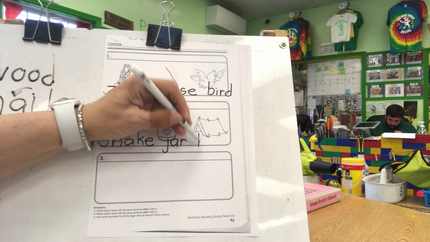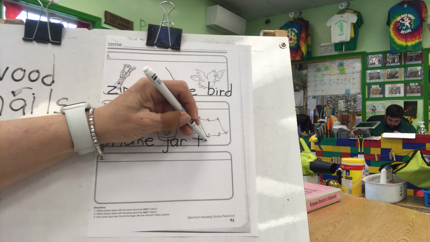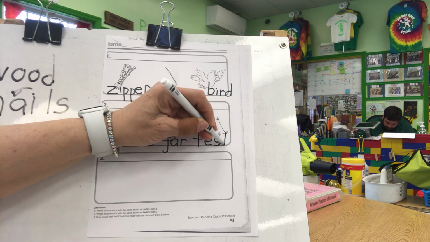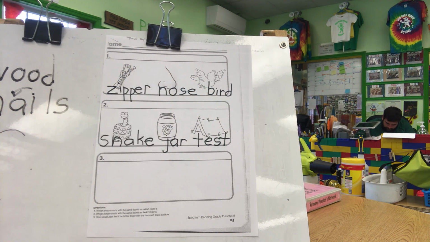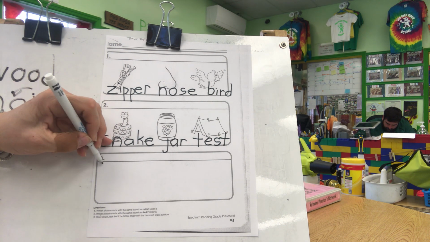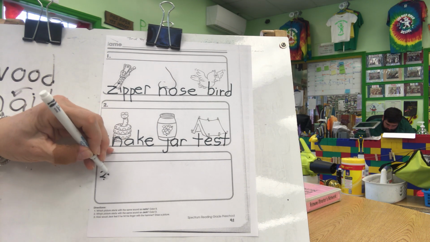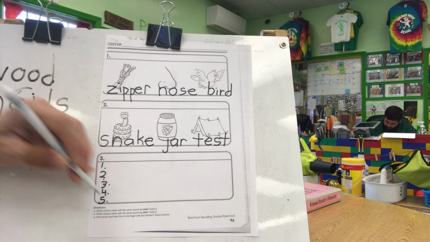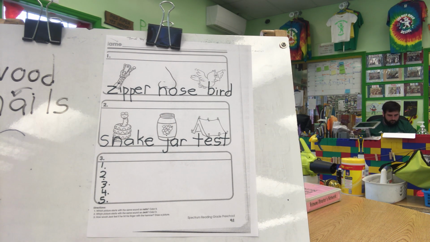And the last picture is tent. T, empty, Eskimo. There's your short E, no vowel at the end, then an ST at the end. Oh my goodness. Spelling test. 1, 2, 3, 4. Can you fit one more in there? 5. Try your best because you are 5 years old going to kindergarten. Are you ready for 5?